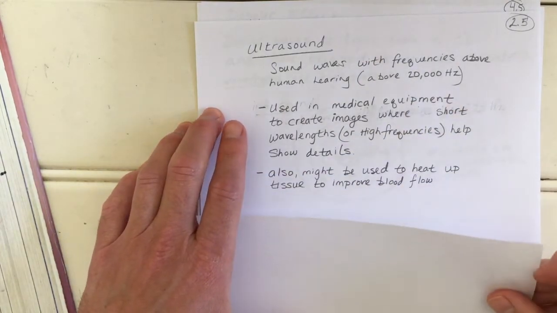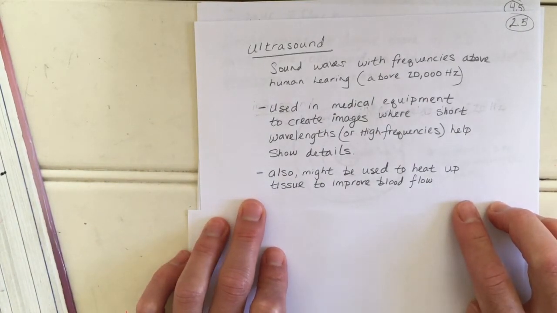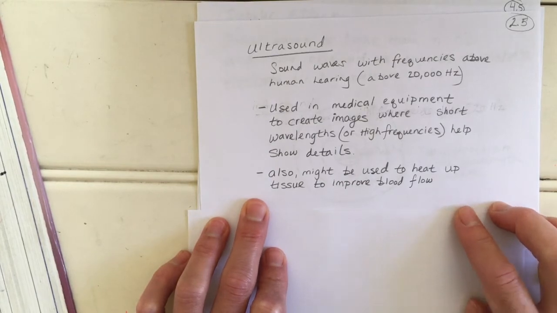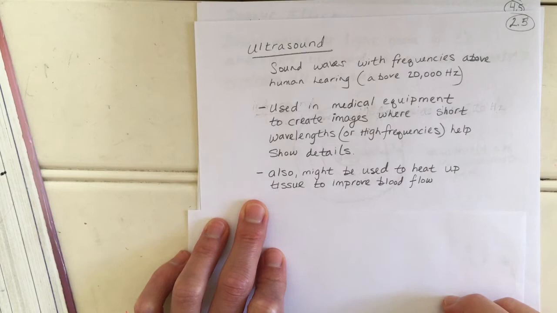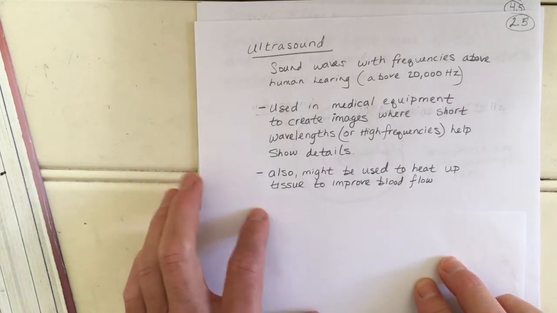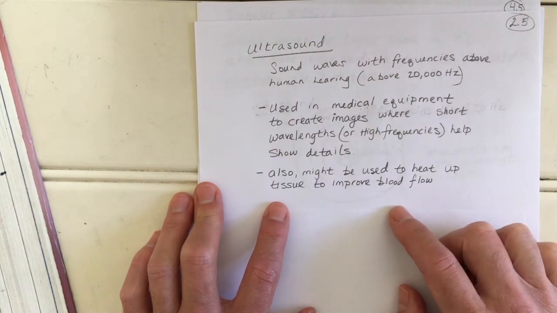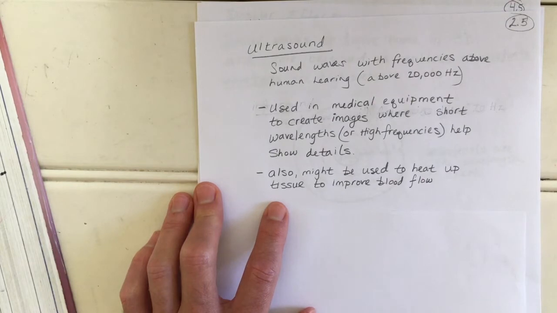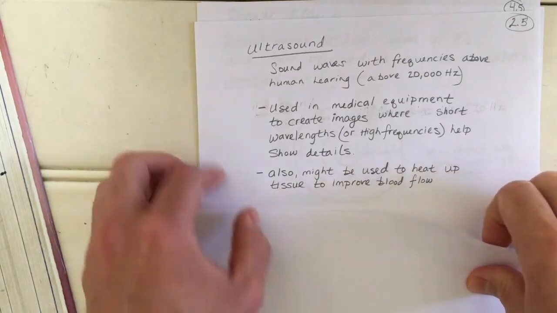Another one would be to heat up tissue. And so if you ever, say, have a damaged, I don't know, you can think of any kind of inflamed tissue. I was thinking of something like tennis elbow, that when that gets inflamed, you can use ultrasound on the area and use it to improve blood flow to the area by heating up the tissue. So I know that gets used in physical therapy a decent amount.